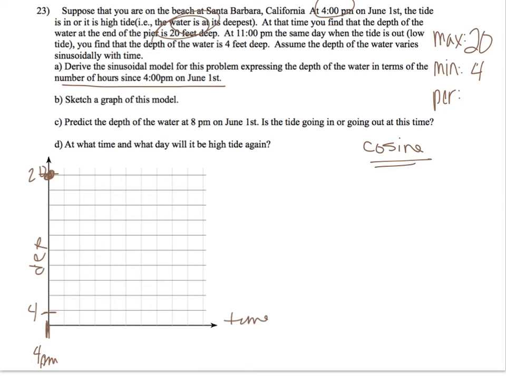Okay, now can we find our period? It says we reach our min at 11 p.m. the same day. So our min is at 11 p.m. This is 4, then 6, 8, 10, and this will be 12.